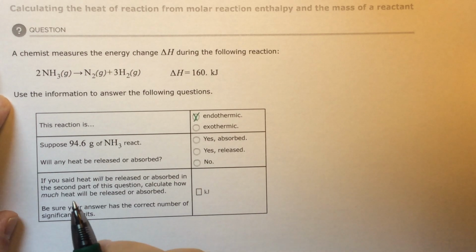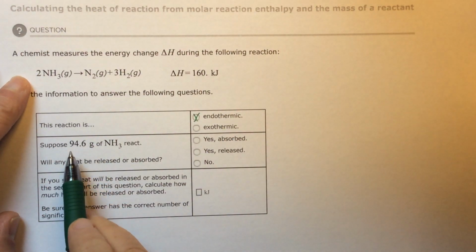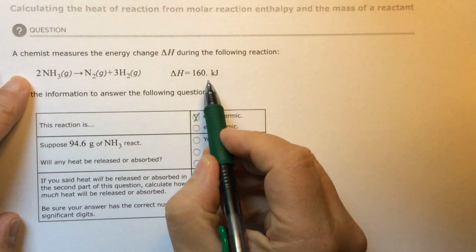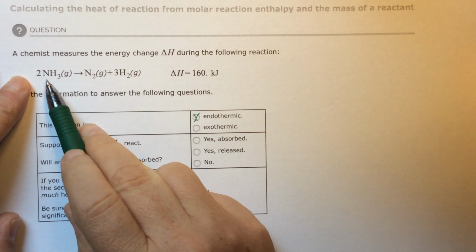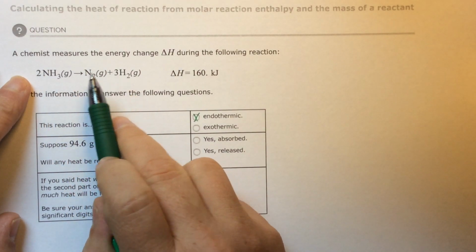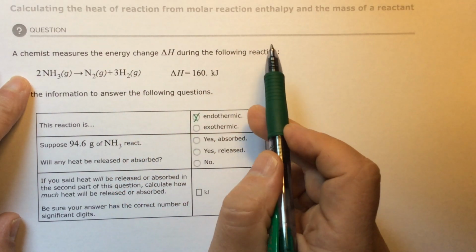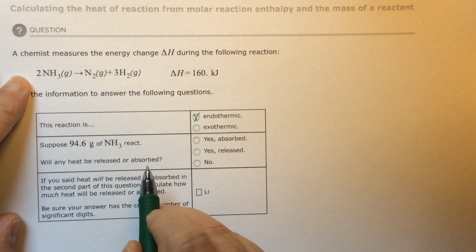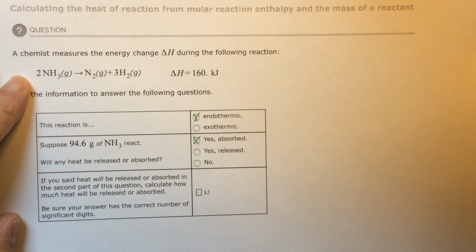Okay. Then they're going to give you an amount of ammonia. If you have 94.6 grams, is heat going to be released or absorbed? Well, what does endothermic mean? It means there's less energy in the reactants, more energy in the products. So this heat has to come from the environment and get sucked in. So heat, if this reaction happens, is going to be absorbed. That's what endothermic means.